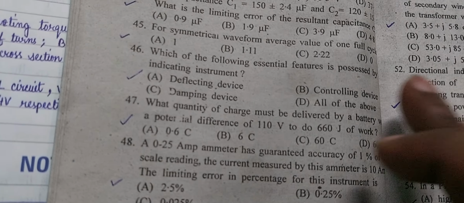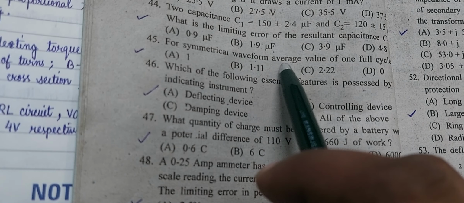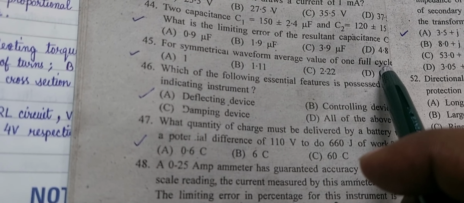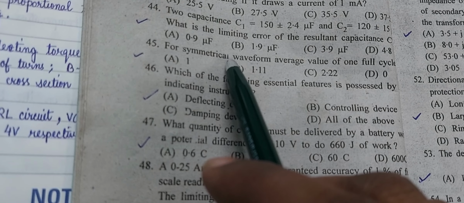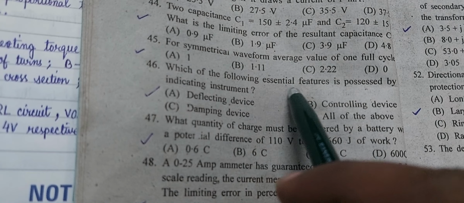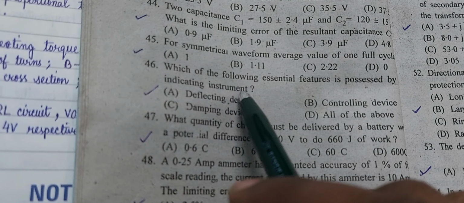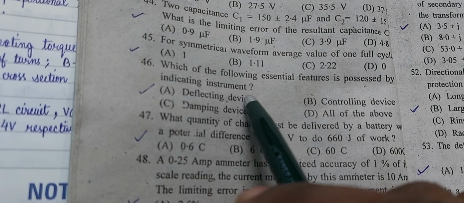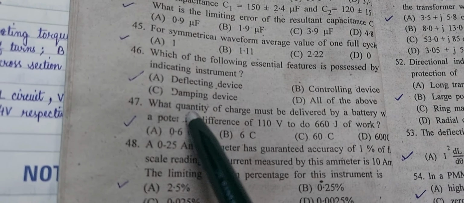Next question, 45. For symmetrical waveform, average value of one full cycle is always 0 because it is symmetrical. Which of the following essential features is possessed by an indicating instrument? So this one is all of this. It will have a deflecting device, it will have a controlling device, it will have a damping device.